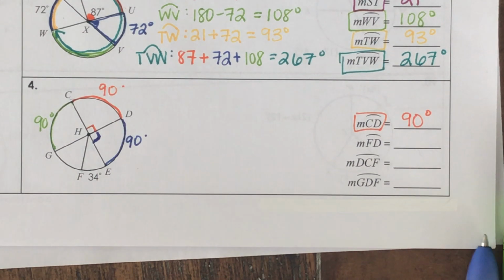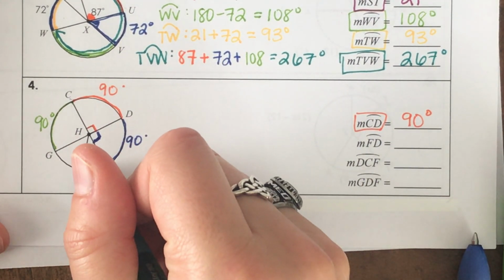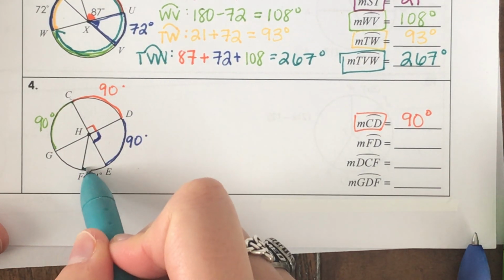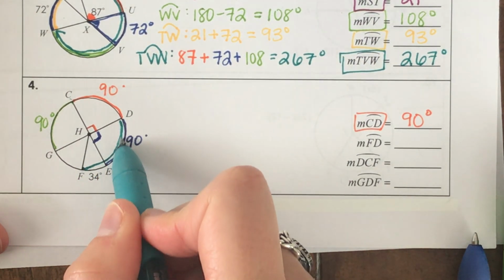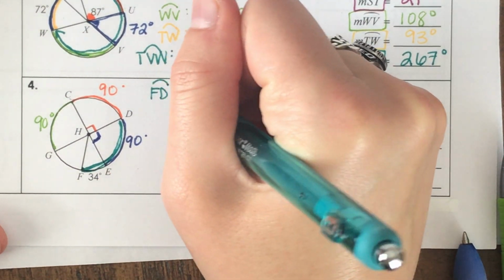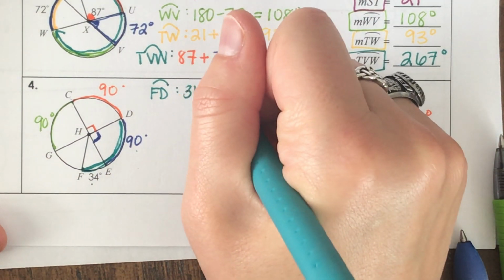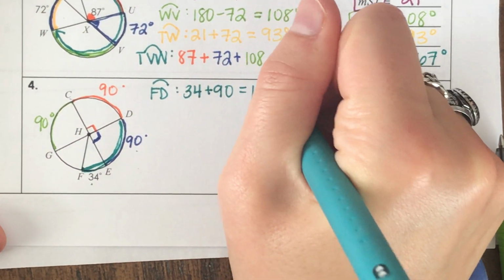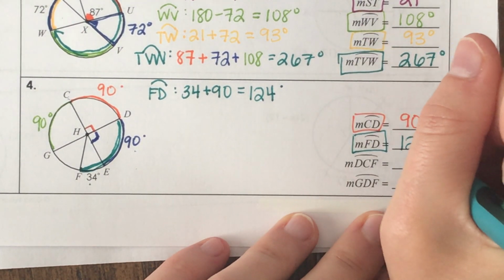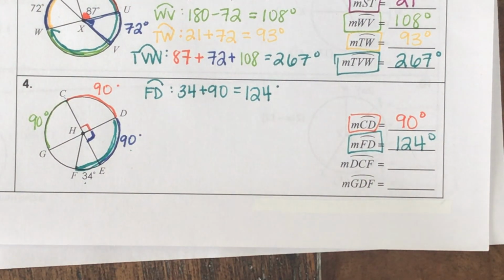Okay. So FD goes from here through E to here. This is FD. So to find FD, what I'm going to do is add 34 and 90. And I get 124 degrees. Two letters, so it means it's less than 180. It is, so I'm good.